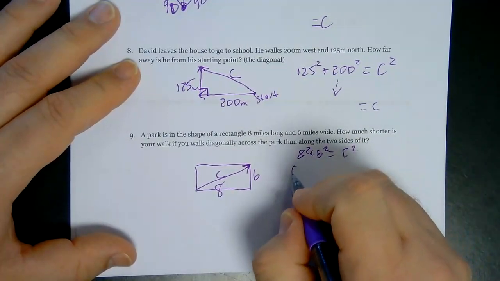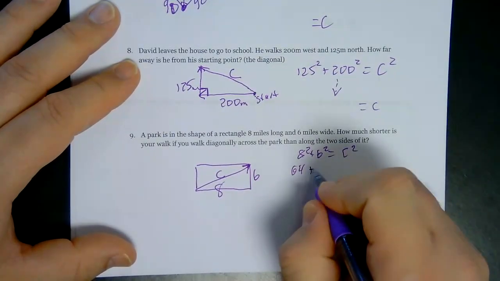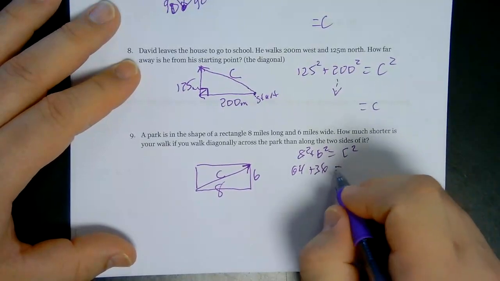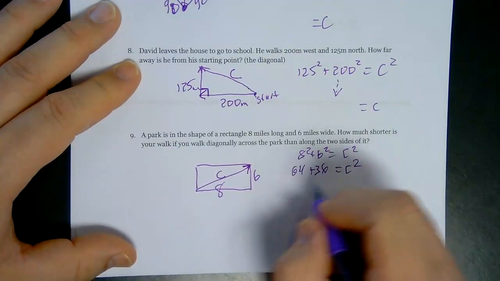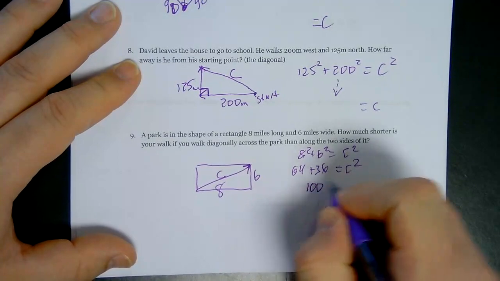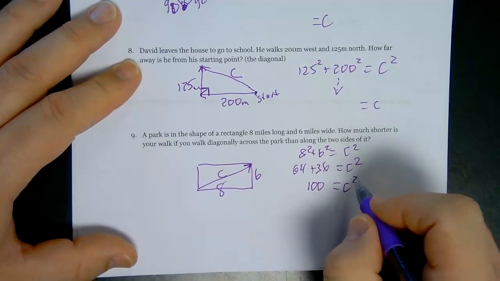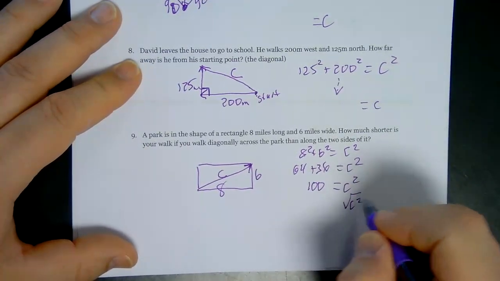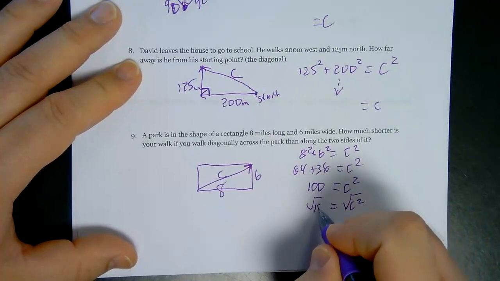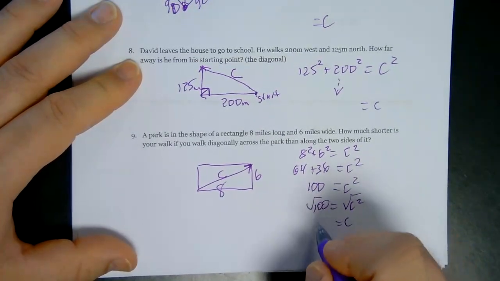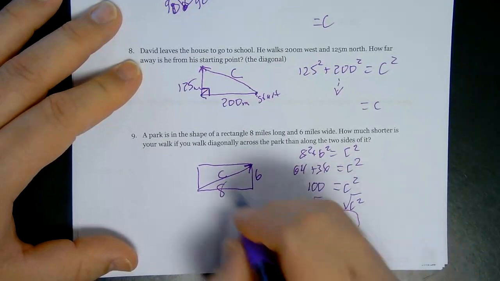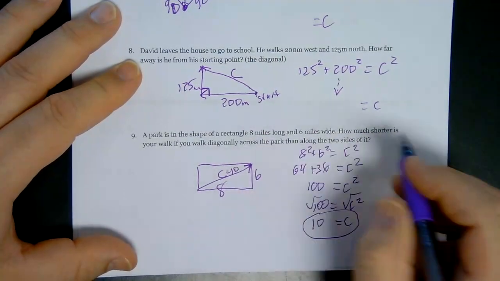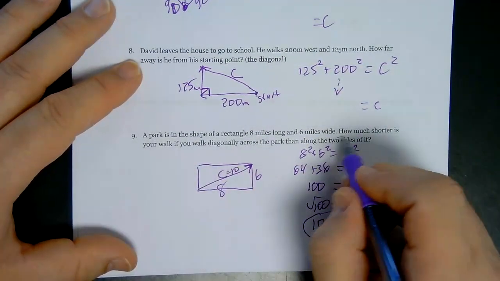This one we're going to do all the way out. Okay, 8 squared is 64, plus another 36 equals C squared. Add these together and you get 100 equals C squared, and then I'm going to square root that. So square root of 100 is 10. Now, is that my final answer? Let's double check. No, it's not.